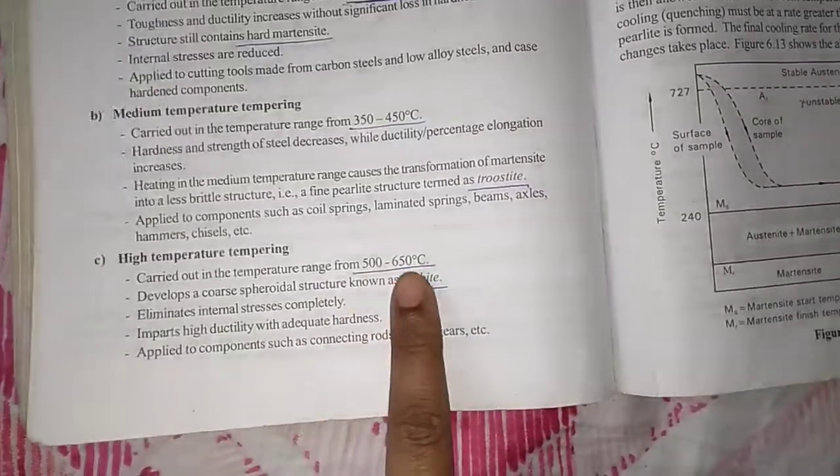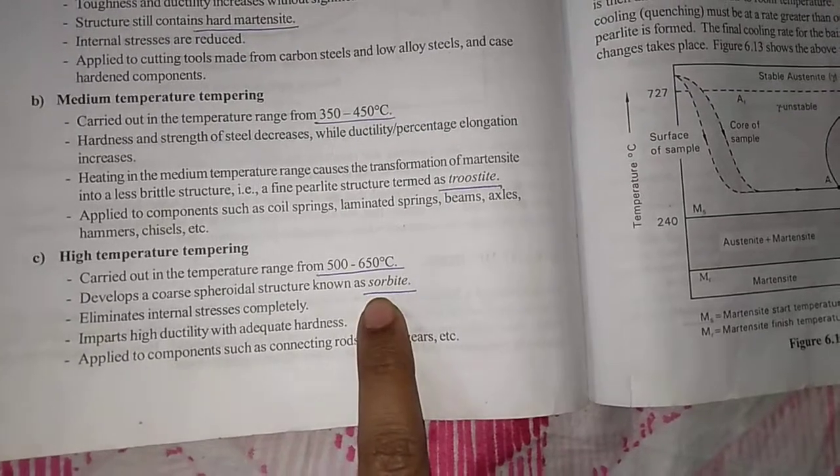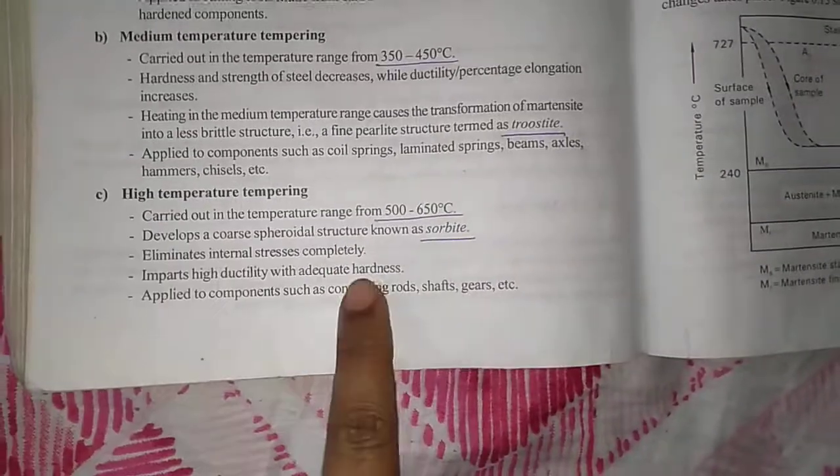Further, higher temperature tempering, say around 500 to 650 degrees Celsius, will form sorbite, where it will completely eliminate the internal stress. It will have higher ductility with adequate hardness. See, when I am talking about tempering, I am not removing the complete hardness.